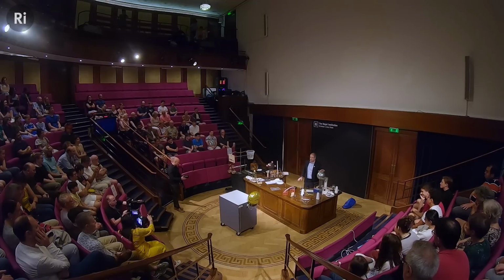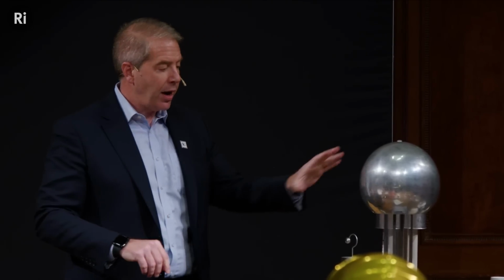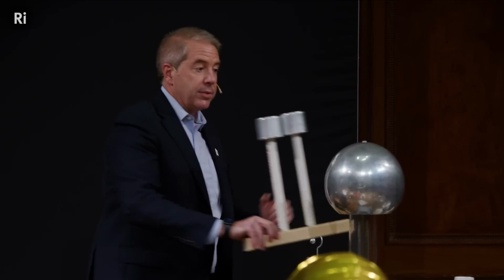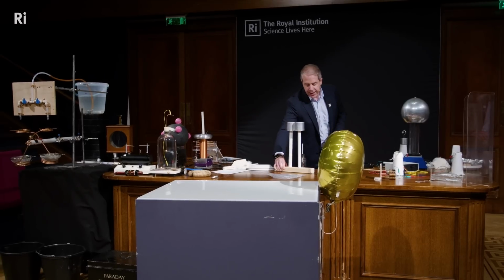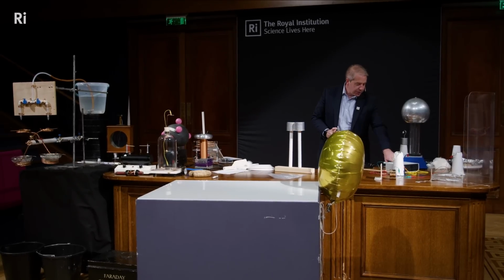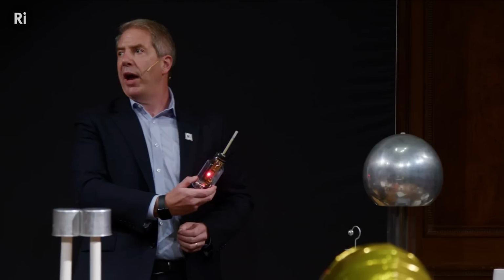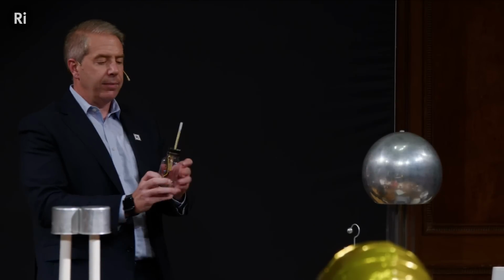So I have here a Van de Graaff generator. You may have seen it before. I will explain how it works later. For right now, I just want it to generate a bunch of charge for me. So my little charge wand here, I'm just going to turn it on. Turn on my wand. It is red. Everybody see it's red? Okay.